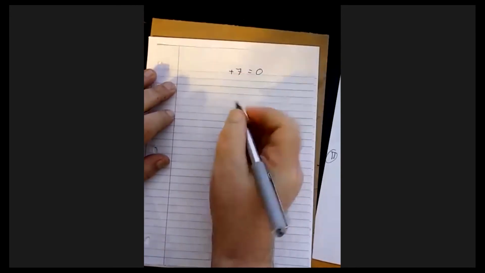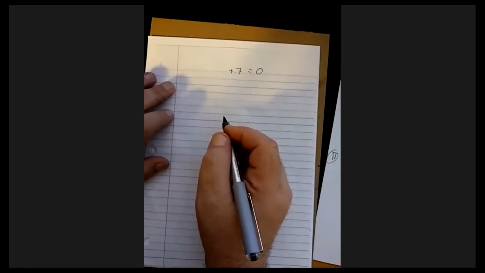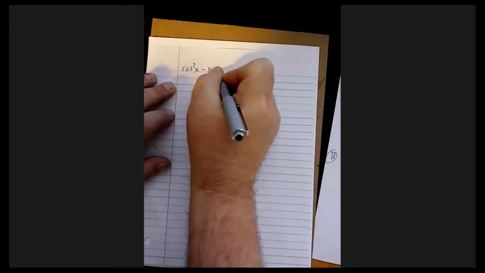Okay, so what we're going to look at now is an example of solving a trig equation that involves factoring. So I'll make up one with a 7 in it. Yeah, 7's not a nice number. Okay. Suppose you were trying to solve this trig equation. These trig equations are going to be solved by factoring.